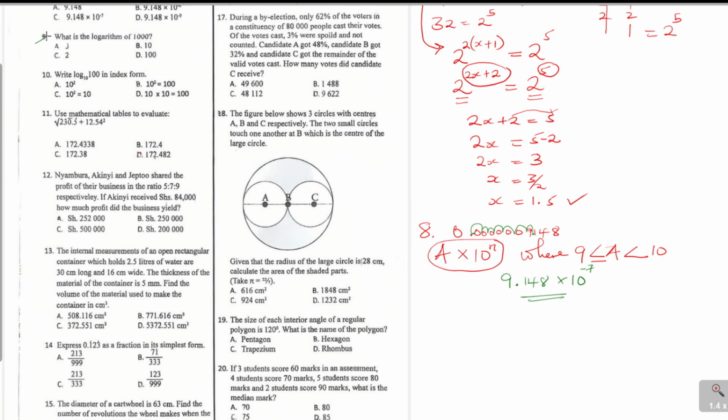And question 9, very easy. What is the logarithm of 1,000? So to get the logarithm of 1,000, you need to understand what a logarithm is.